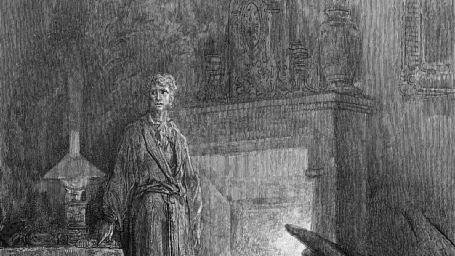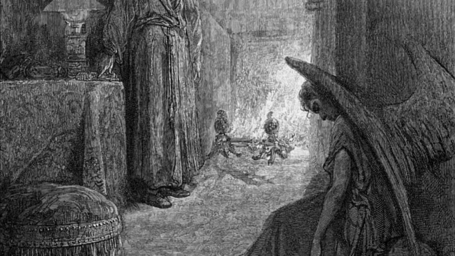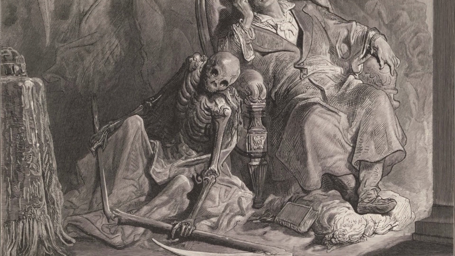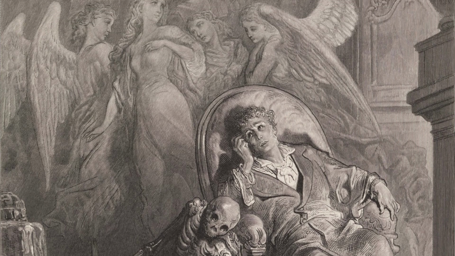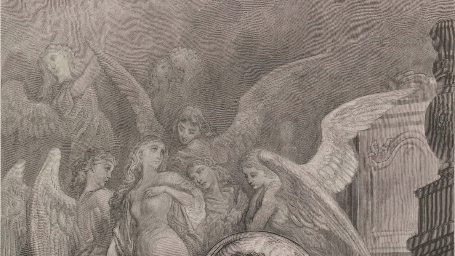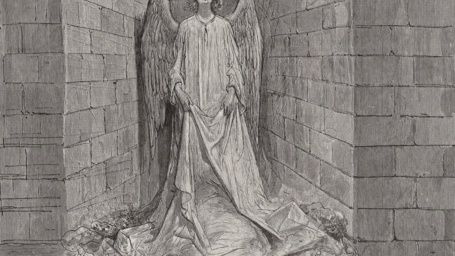Distinctly I remember, it was in the bleak December, and each separate dying ember wrought its ghost upon the floor. Eagerly I wished tomorrow, vainly I had sought to borrow from my books surcease of sorrow, sorrow for the lost Lenore, for the rare and radiant maiden, whom the angels named Lenore, nameless here forevermore.